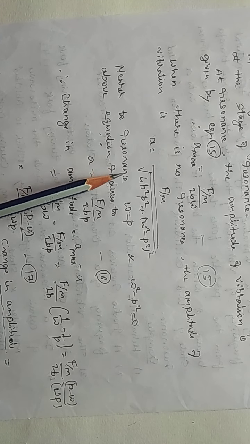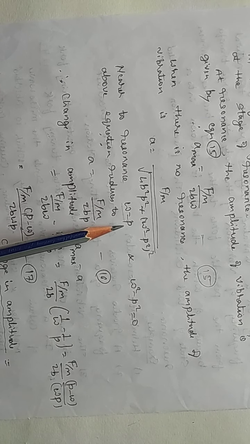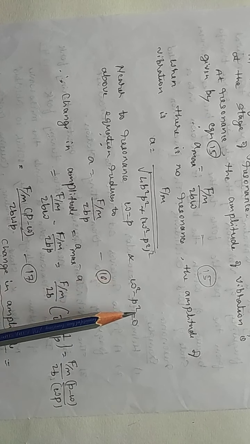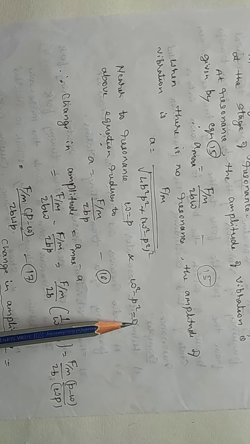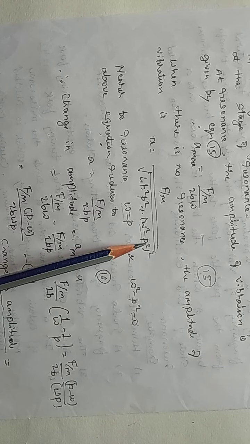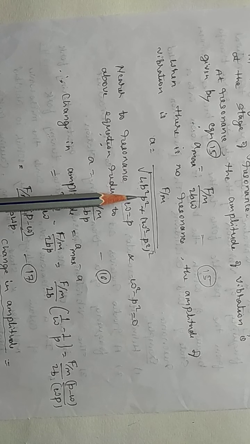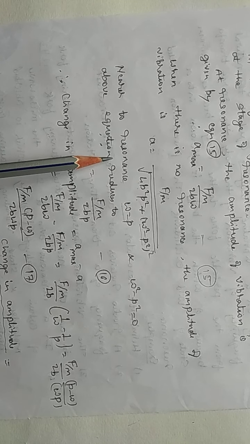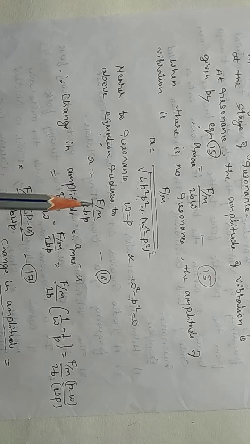And nearer to the resonance, what happens? ω will be equal to p. In this equation, ω² minus p² is going to be 0. Therefore, the above equation reduces to A = F / (2Bmp). This is nearer to the resonance, and the earlier equation is at resonance.